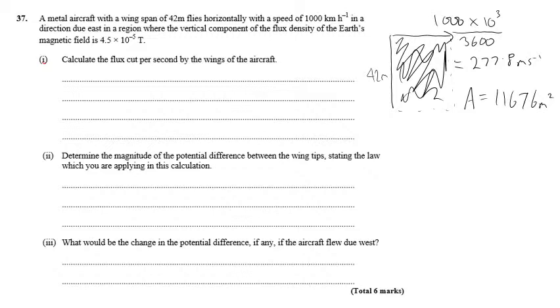The flux cut per second of the aircraft, phi, is equal to B times A. So B, 4.5 times 10 to the minus 5 Teslas, times an area of 11,676 meters squared, gives us a flux cut of 0.53 Webers.